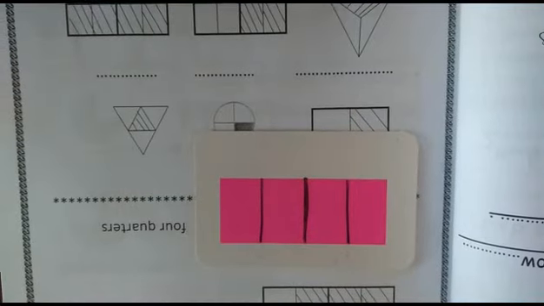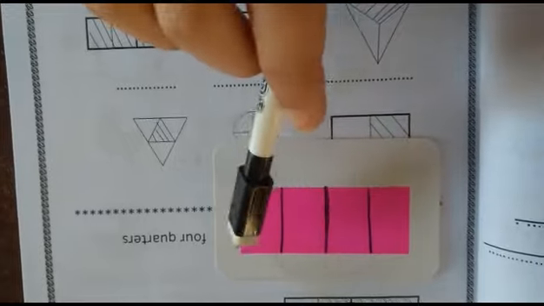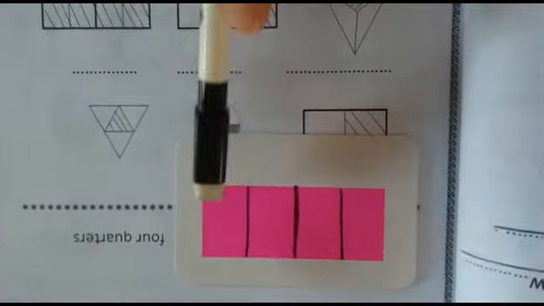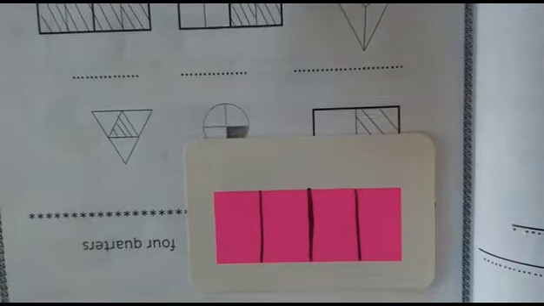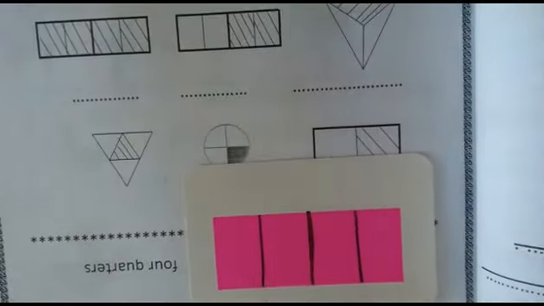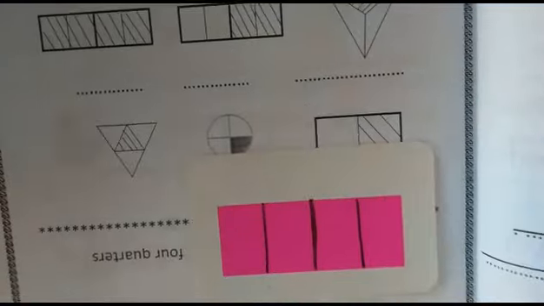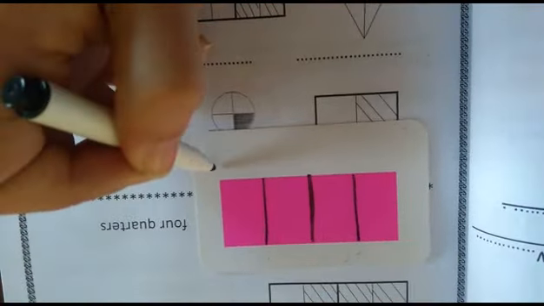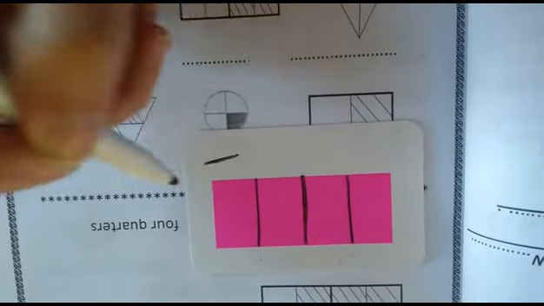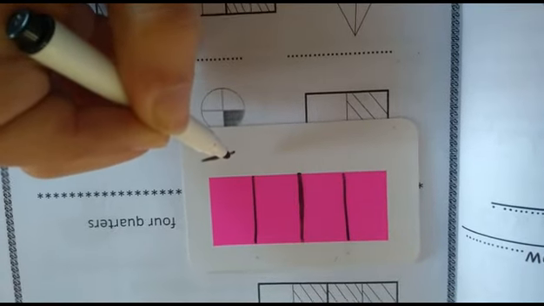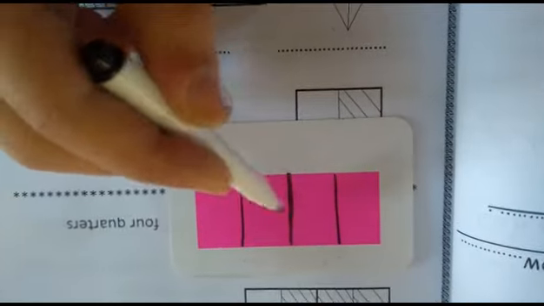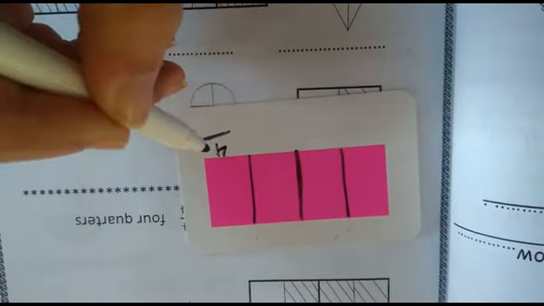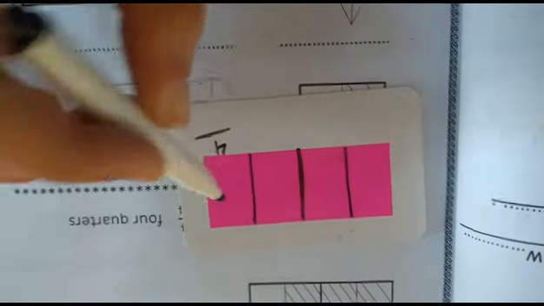Look here, junior 1. I have whole 1, or one whole rectangle, and I divide it into how many parts? 4 parts. 1, 2, 3, 4. If I want to represent the colored part by a fraction, firstly I will draw the fraction line, and up I will write what? The number of colored parts. 1, 2, 3, 4. And down I will write what? The number of all parts. How many parts? 1, 2, 3, 4.